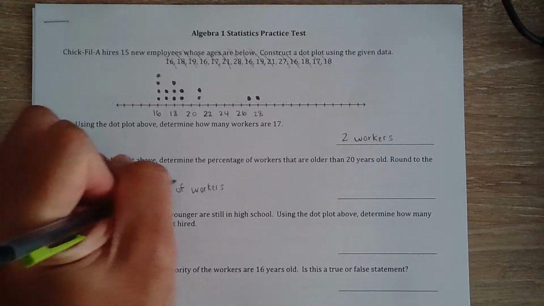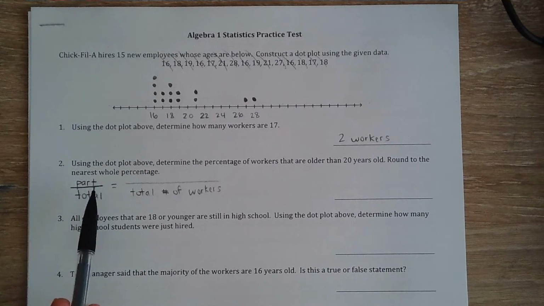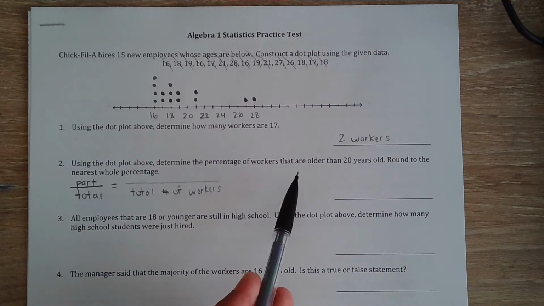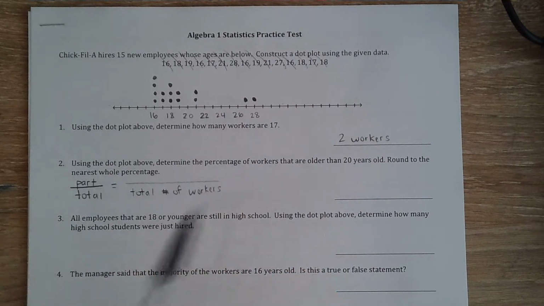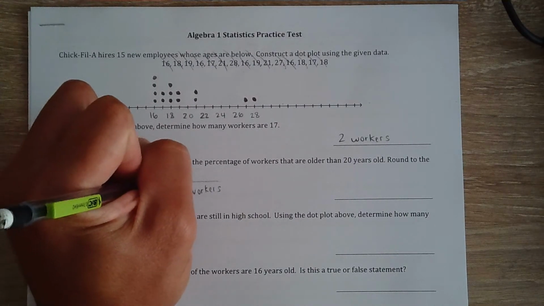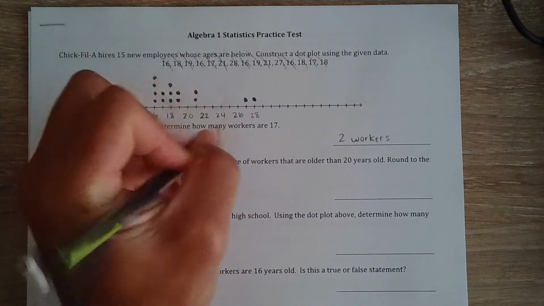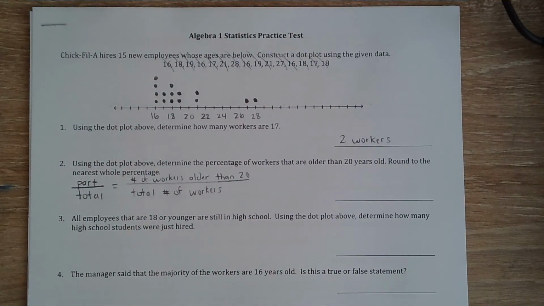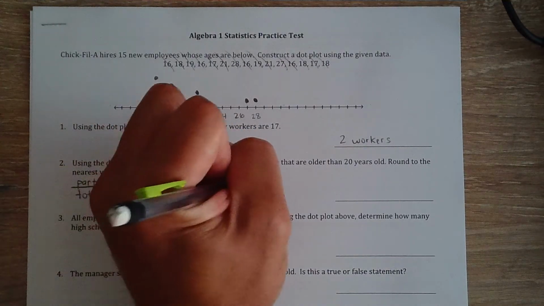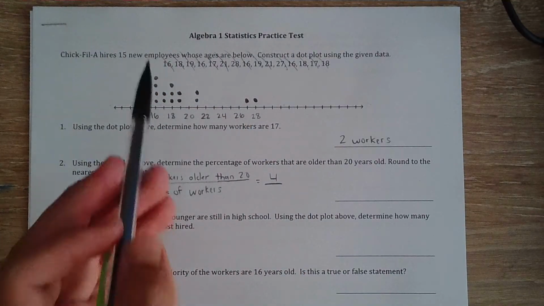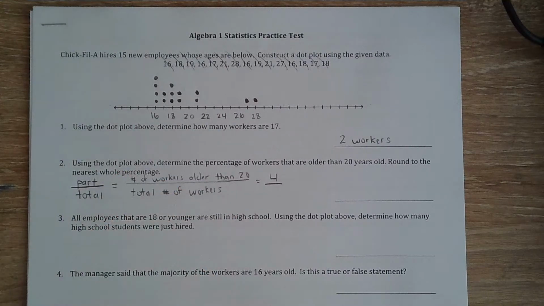And then in our numerator, what does this part mean? Well, what part of the total do we need? We want the part of workers that are older than 20 years old. So number of workers older than 20. If we look at our dot plot, we can see that it would be 1, 2, 3, 4. So number of workers older than 20 would be 4. Now, total number of workers would be 15, they tell us, or if you go ahead and count all these dots, they should total 15.